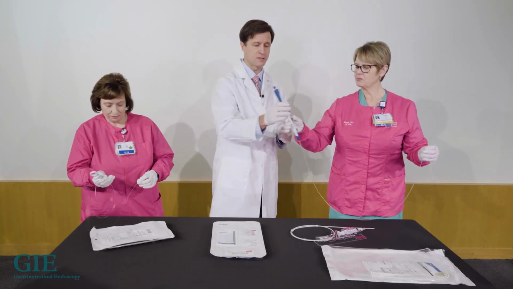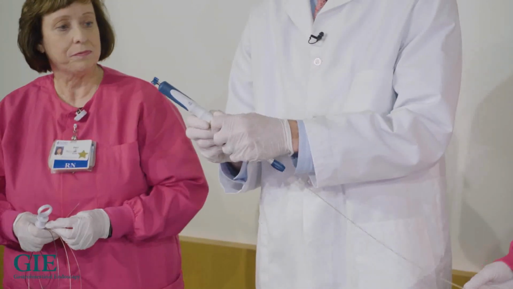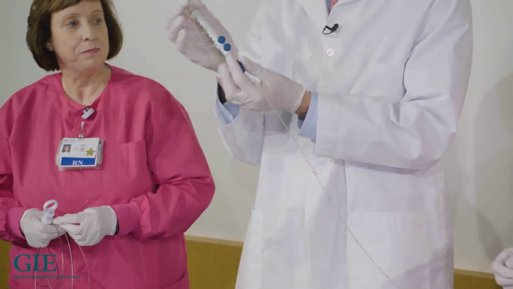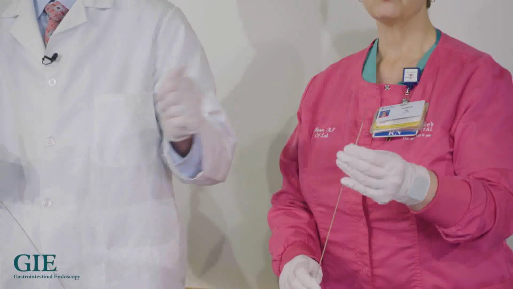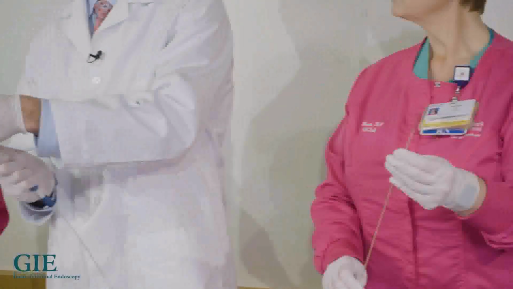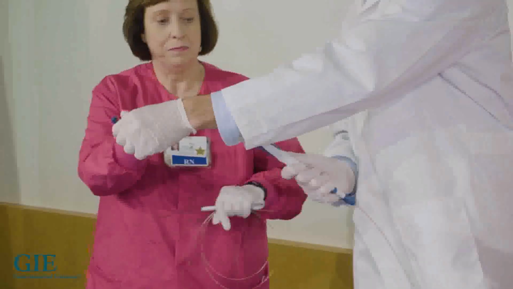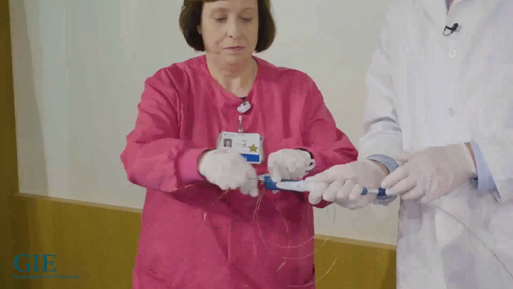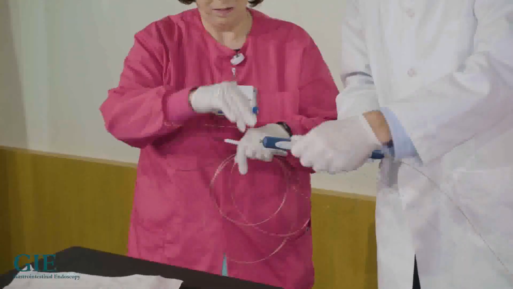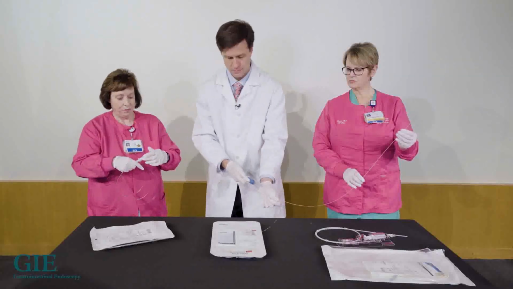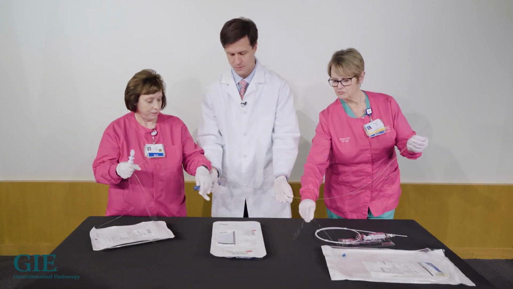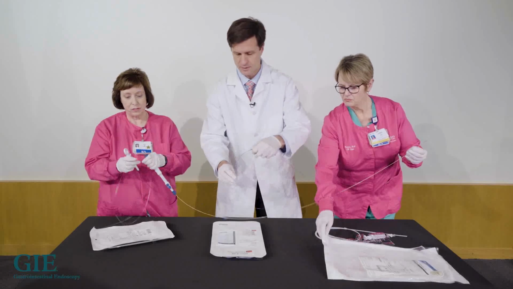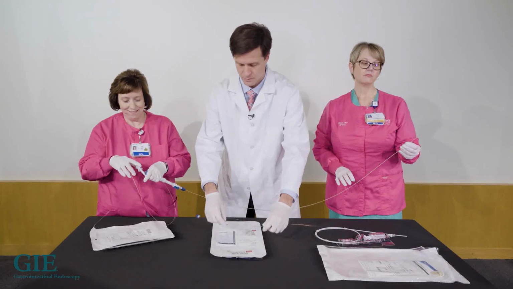So we have our needle here. With our needle, you're going to unscrew this portion so you can take the needle and puncture the cyst. See the needle comes out of the EUS-FNA. And then, once you're inside the cystic lesion that you want to sample with your through-the-needle forceps, you're going to take out the stylet. Set that to the side. Make sure they're closed before you put it down.